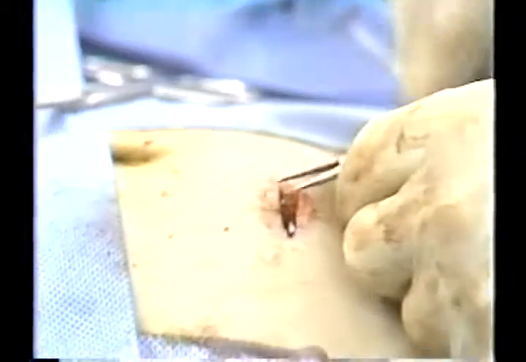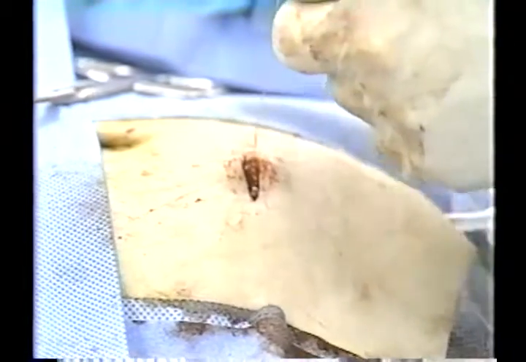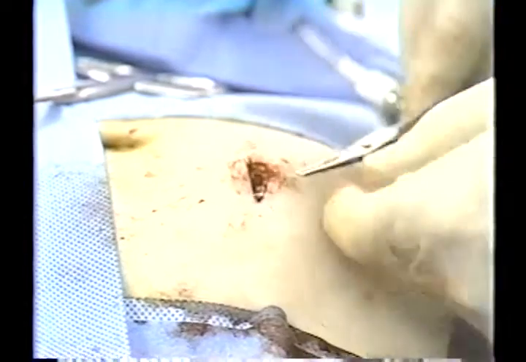The line is then connected to a bag of dialysis fluid and is infused into the abdomen. The subcutaneous and primary skin incision is then closed. There is no need for suture material at the exit site.